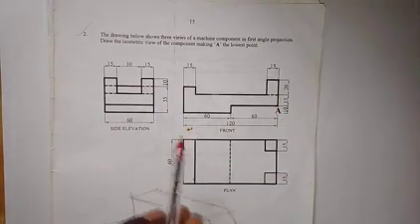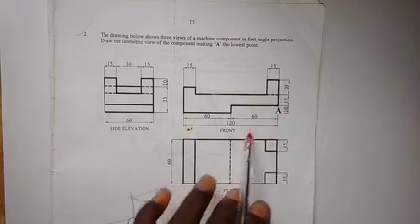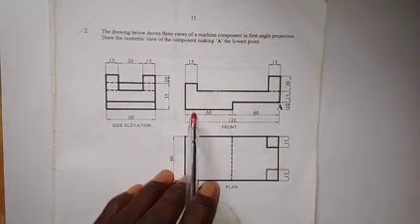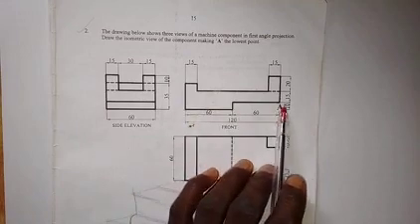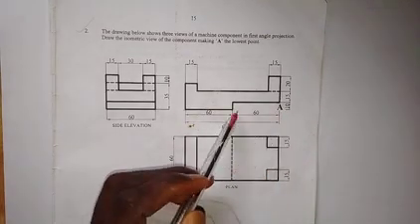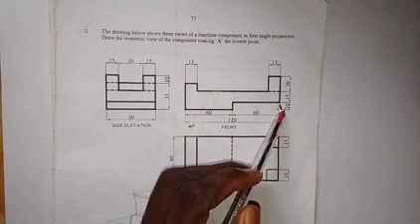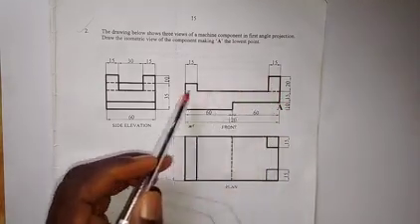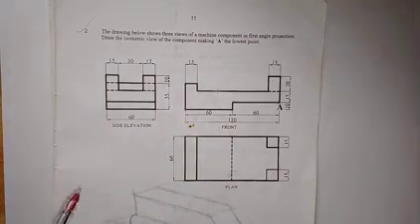Okay, and let's talk about the dimensions. Distance from here to here is 120 millimeters. Distance from this point to this point is 60 millimeters. From here to here, 60 millimeters. The distance from here to here is 10, as shown here. From here to here is 15. From here to here is 20. From here to here is 15. From here to here is 15 millimeters.